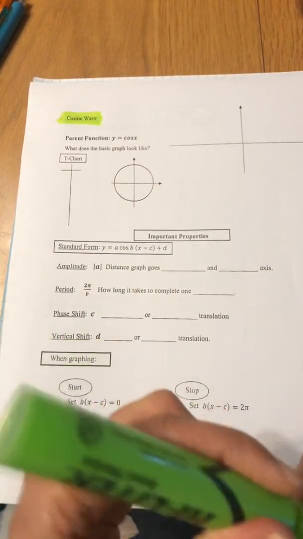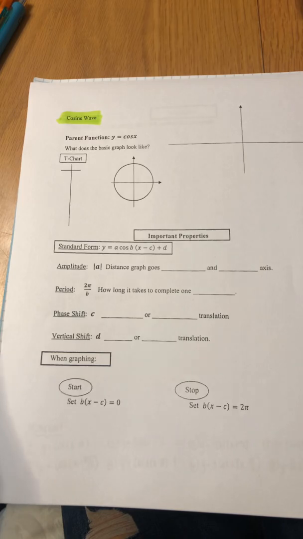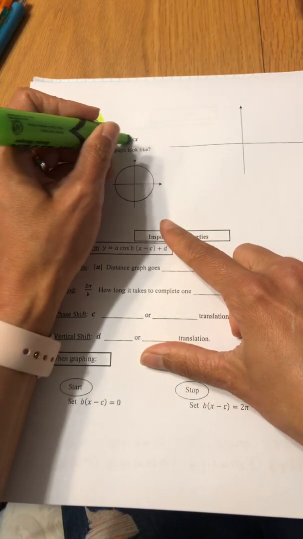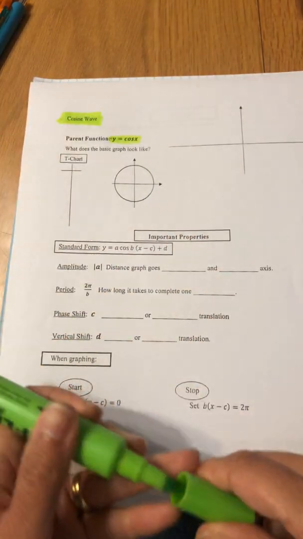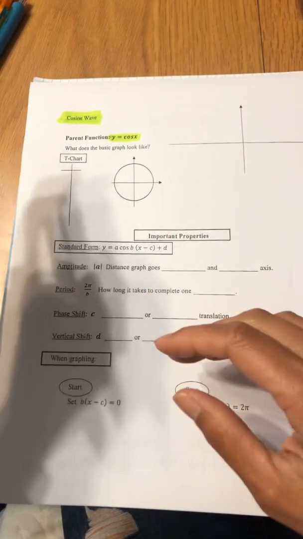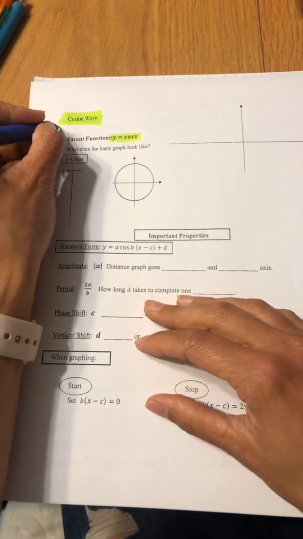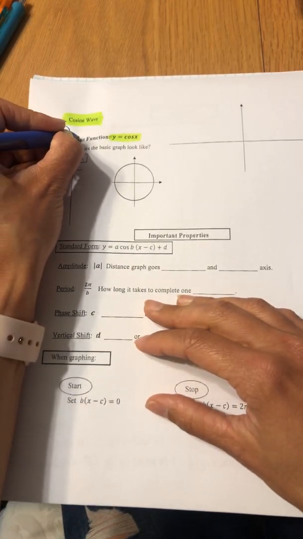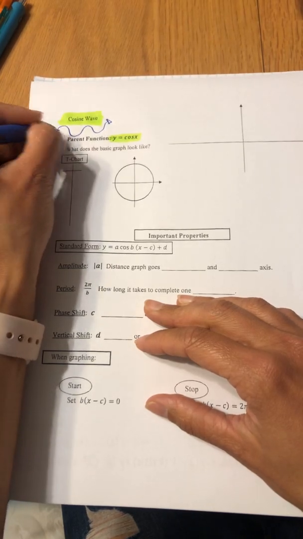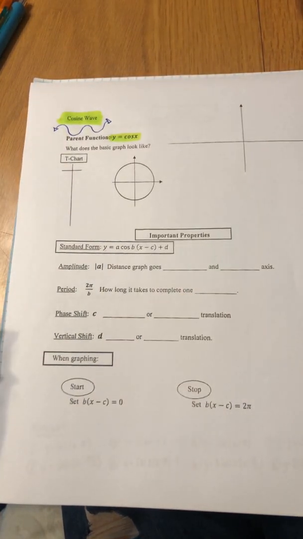So today is the cosine wave, and we are going to be looking at the parent function of cosine, which is y equals cosine x, just like the parent function for sine was y equals sine x. And the cosine wave starts a little bit differently. It starts up and then goes down, up, down, up, down, up, down, up. So our cosine wave is going to look more like that.